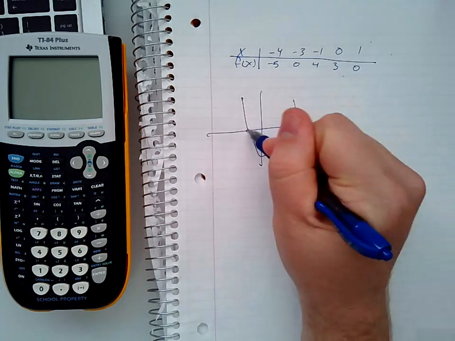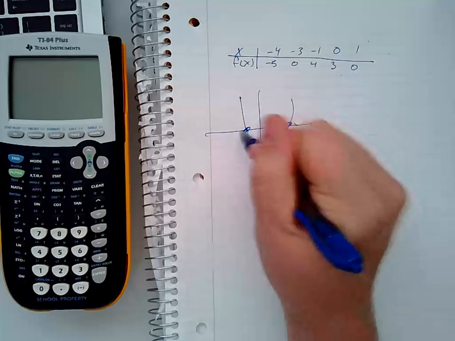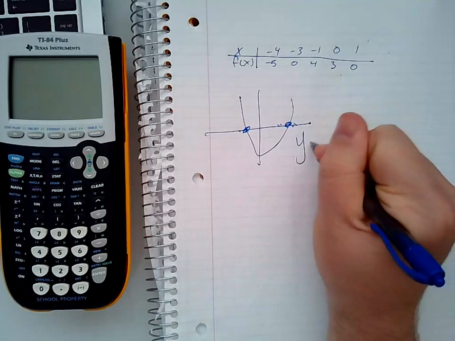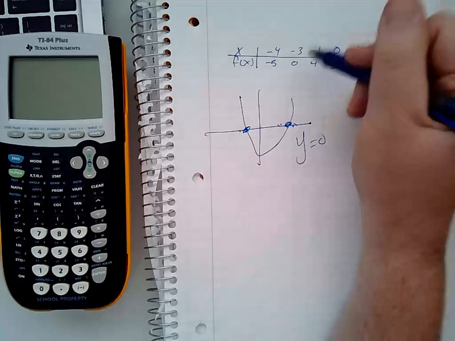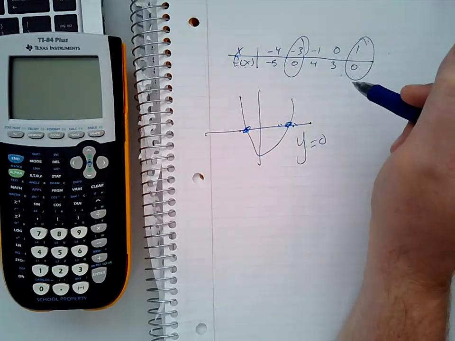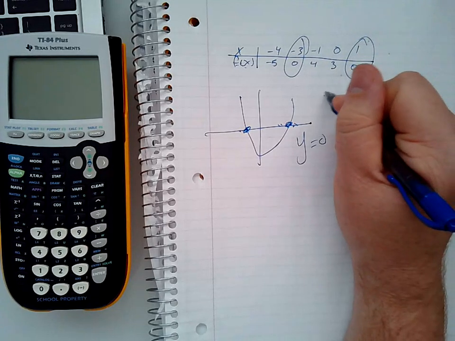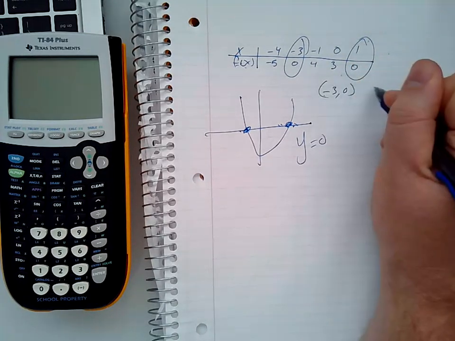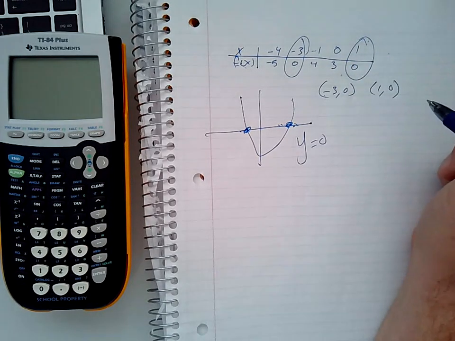Those occur right here. What's true right here? Y is equal to 0. So I'm looking for when y is equal to 0. Remember, f of x is another way of saying y. So identify the roots of this function. It's going to be at negative 3, 0, and 1, 0.